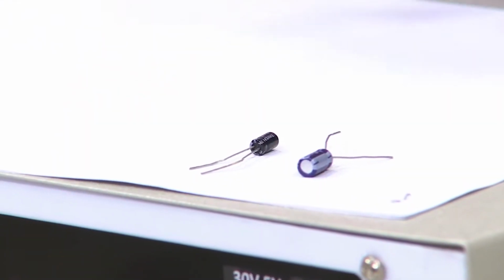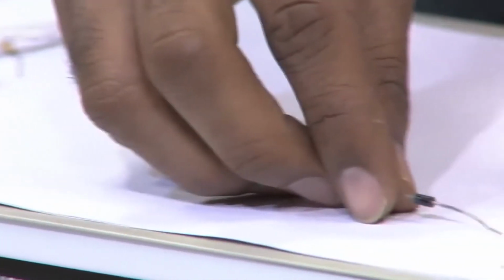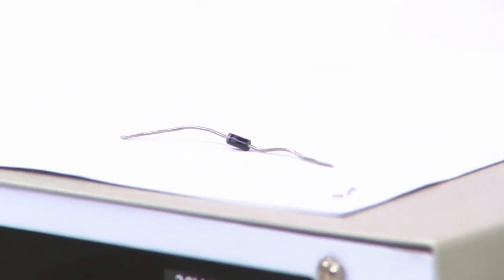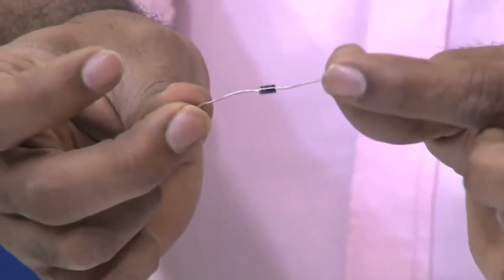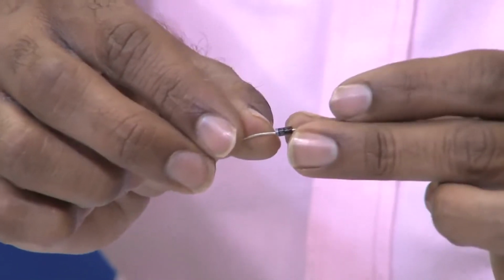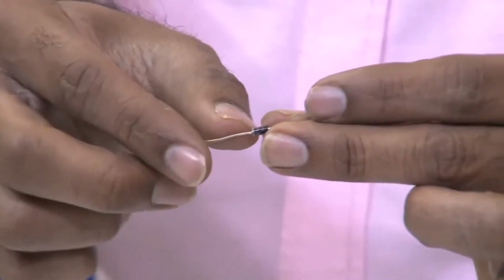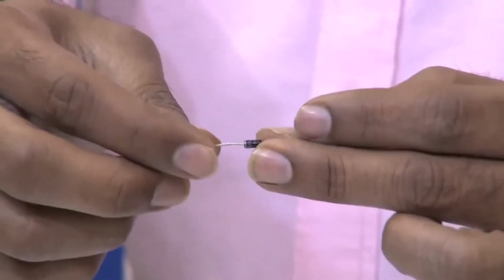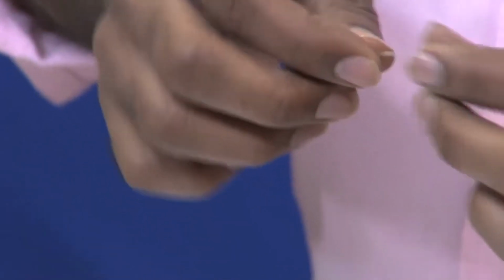Now, let us see another one which is right in front of me. Again, if we can focus a little bit on this component, yes. This is a PN junction diode. You can see this is a diode which I am holding in my hand, and you will see a black body, and right here where my nail is, there is a silver ring, which is the cathode. It is an easy way of identifying which is anode, which is cathode, which is P, which is N.